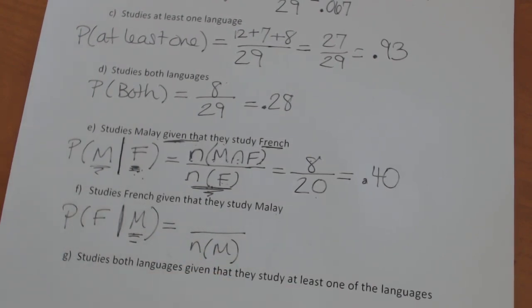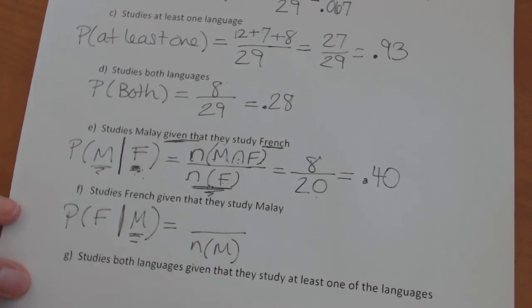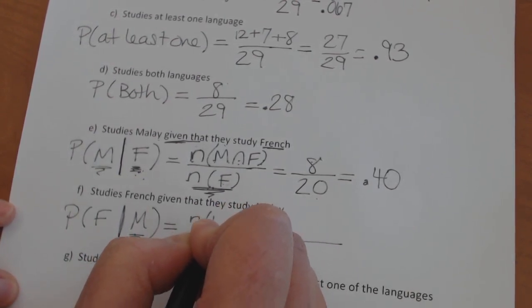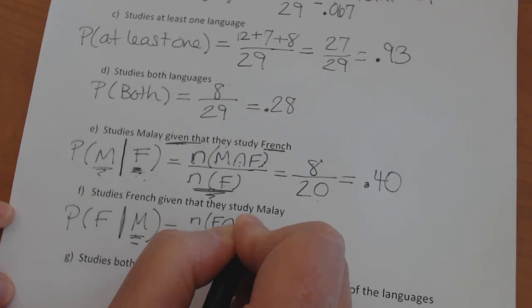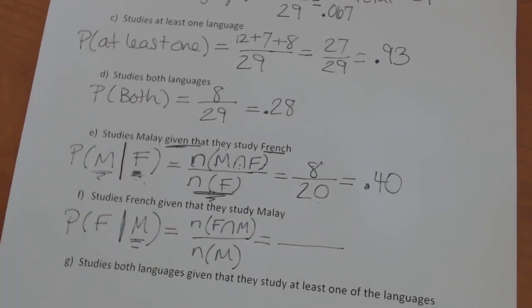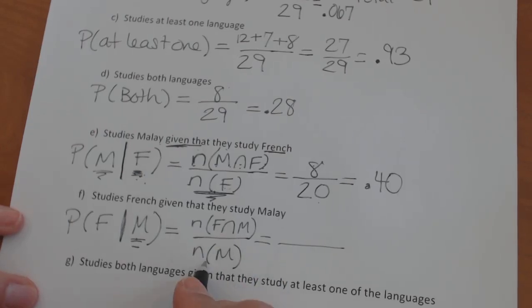I only want the number of people from my Malay circle. In the numerator, I'm going to need to put the number of people that study French and Malay at the same time. And you will see you actually received a probabilities rule sheet, and this is at the bottom of the probability rule sheet. So we need the number of total students that study Malay.